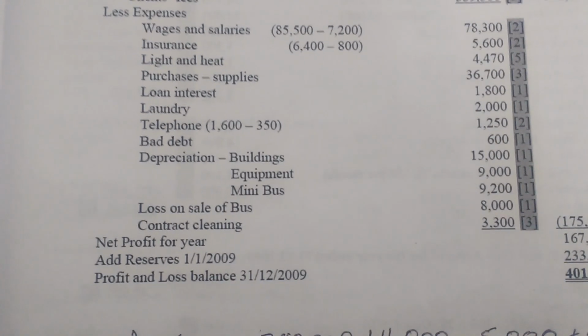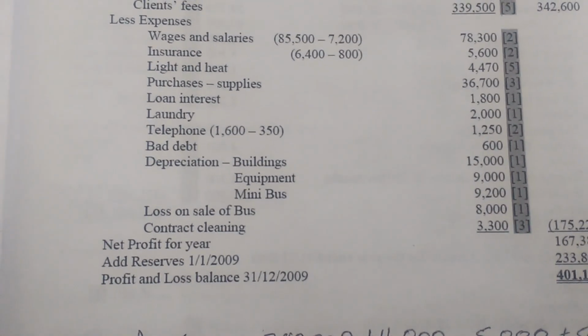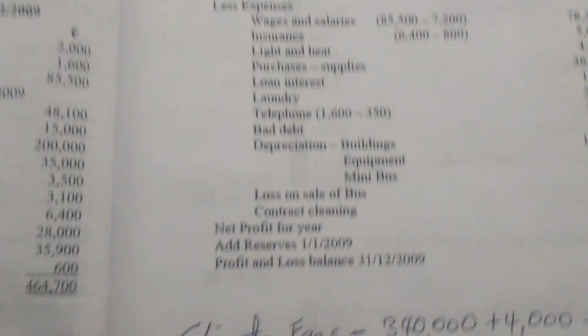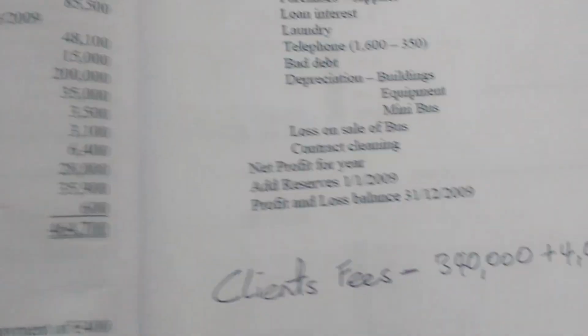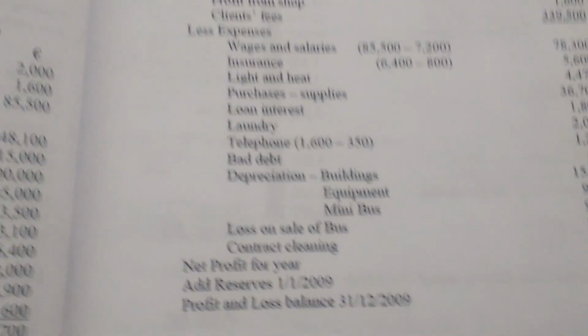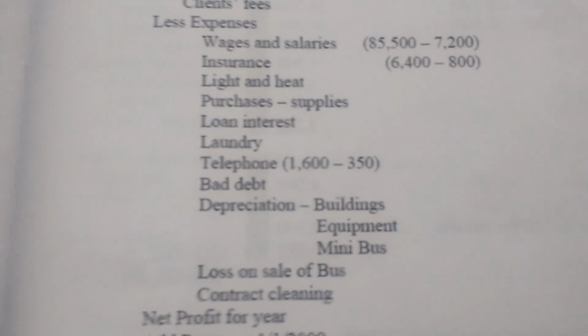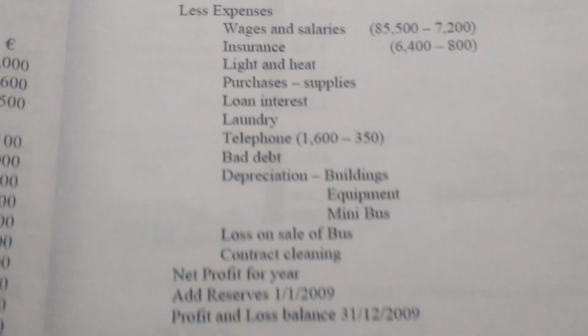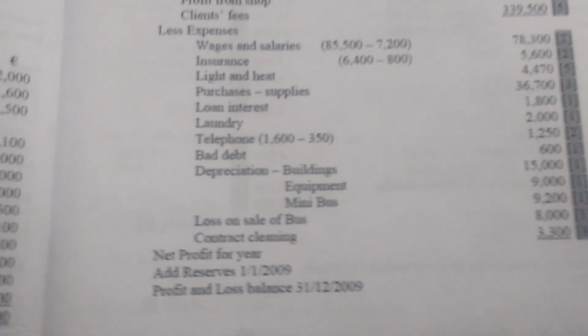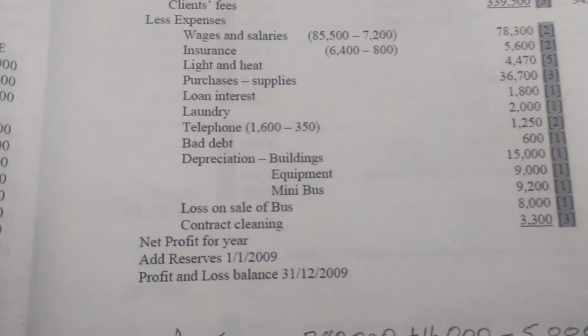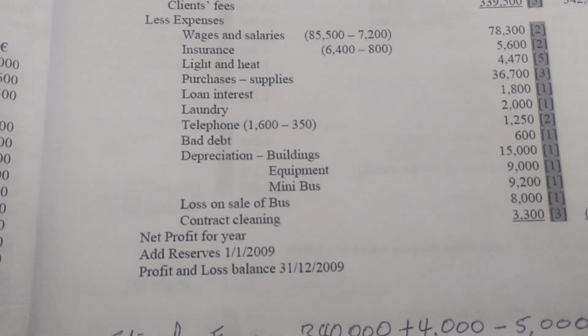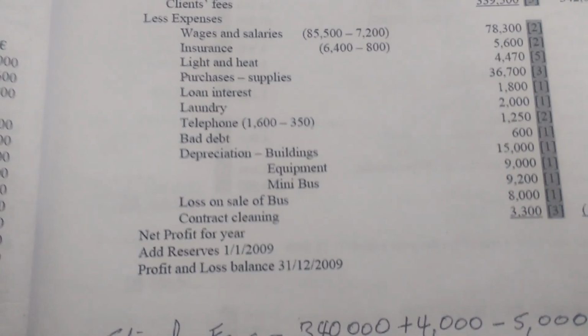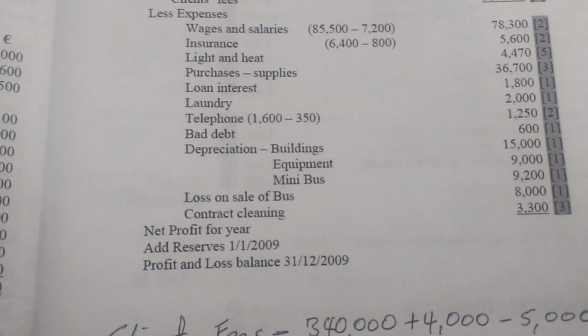Telephone, one item to be done there. It's the €1,600 that you get from the receipts and payments account, and you just take off the 350 that we already put into the shop, or charged to the shop, so we don't want to do that twice. The next thing then is the bad debt.